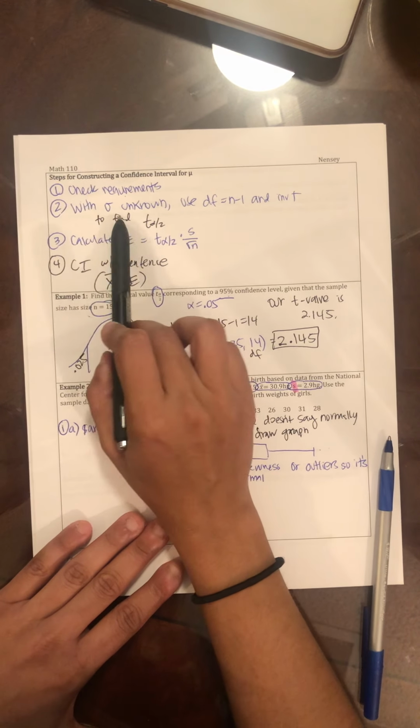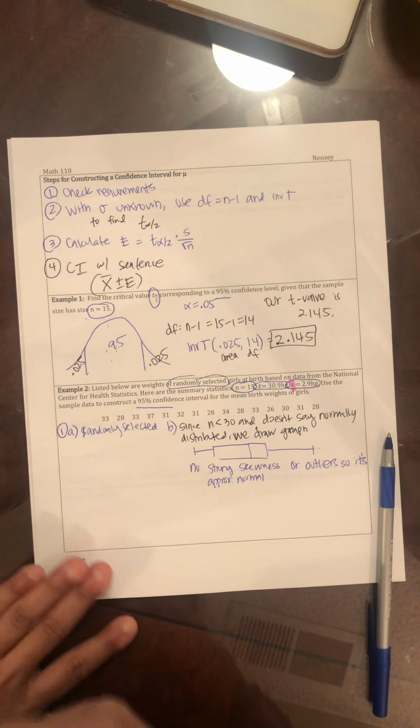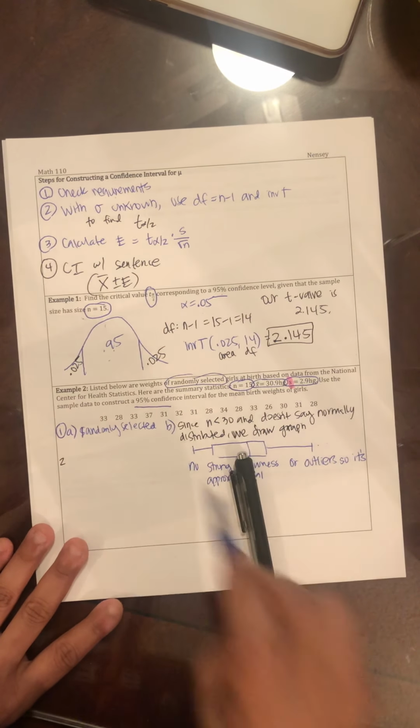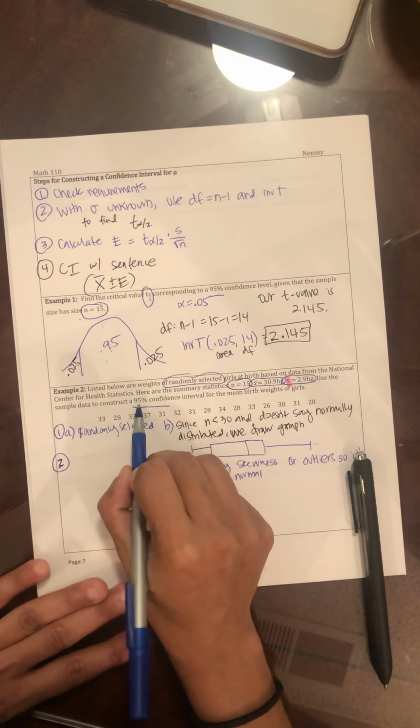Step 2, with sigma unknown, use degrees of freedom and inverse t to find t of alpha over 2. So step 2, which I should write out in blue because I told you guys I'll be doing this in blue. 95% confidence.